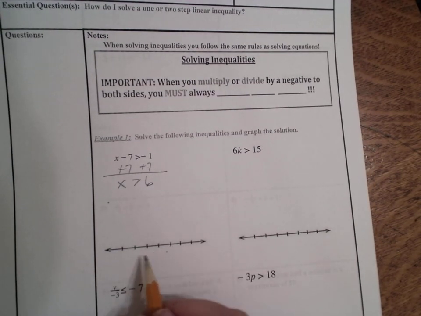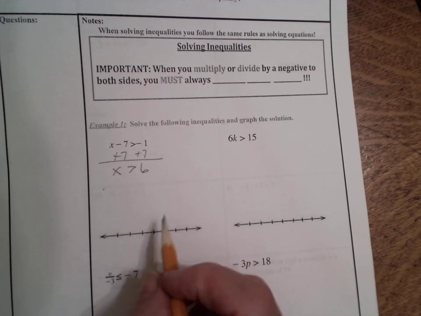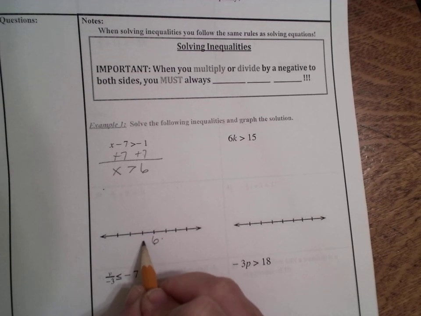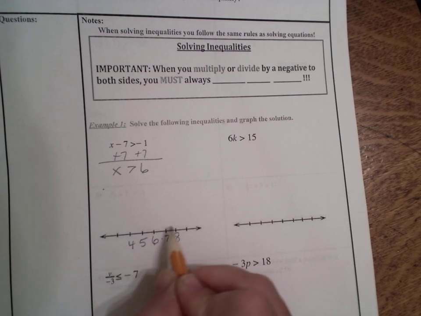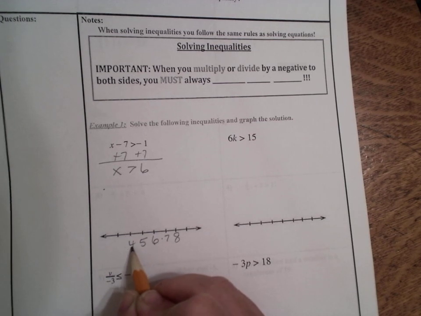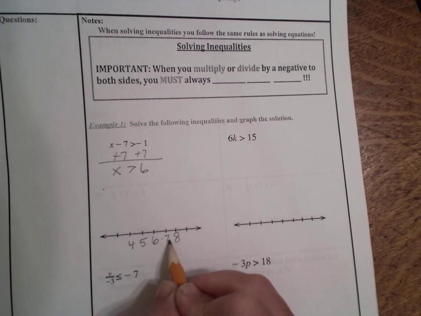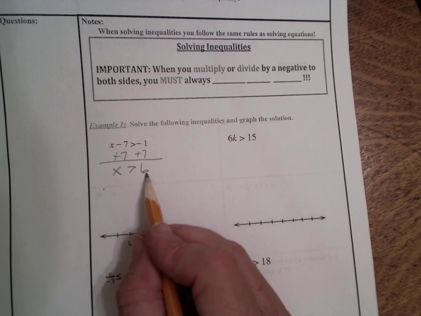Once you solve it, they're going to graph it. Notice this is a blank number line. So what I usually like to do is put what our solution is in the center. And then, since it's a whole number, I'm going to put a few on each side. Remember, the number line goes from least to greatest, going from left to right. So the left side needs to be numbers less than this target number, and the right is greater. So now it's x is greater than 6.